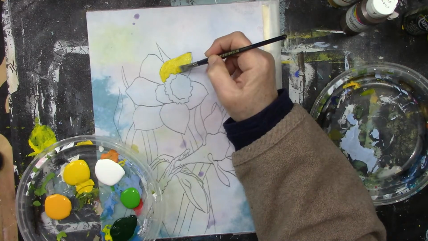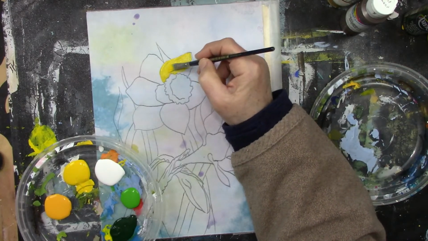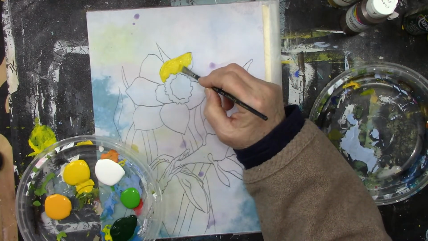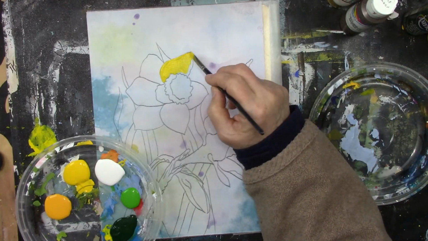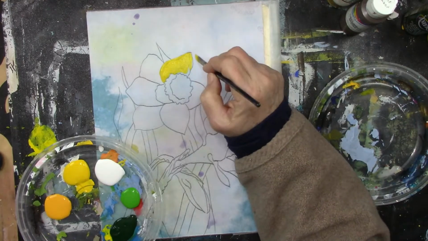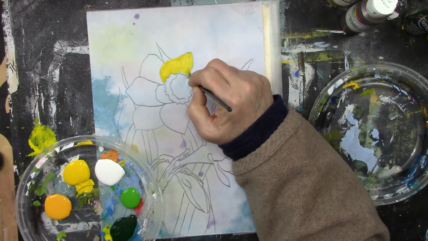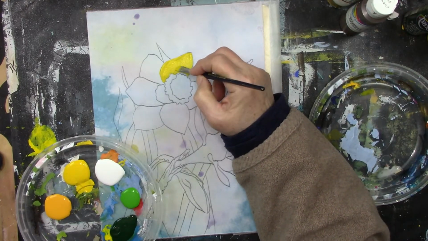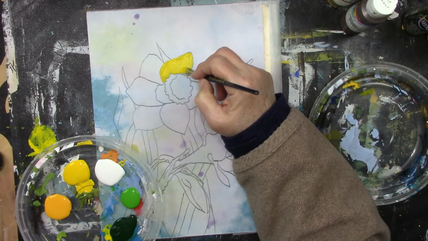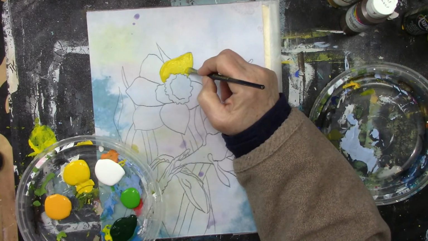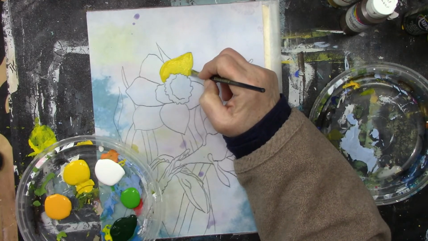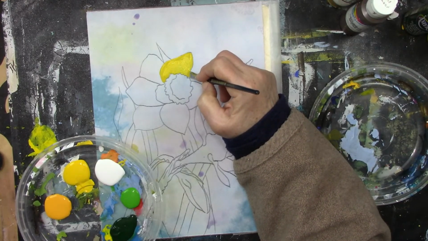You can use a flat or a round, whatever you feel comfortable with using. We're just filling in, so there's not really any brush work that would need this shape. It's just filling in. I just like the point on the end of it.